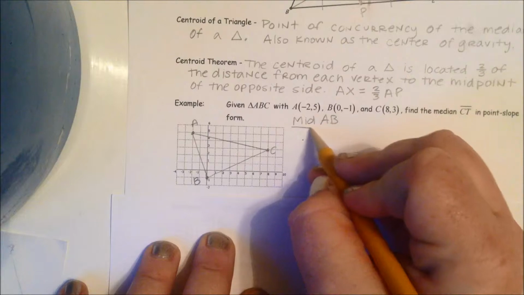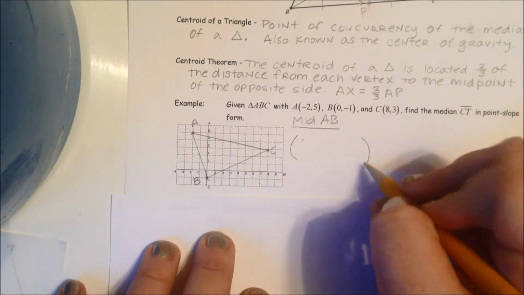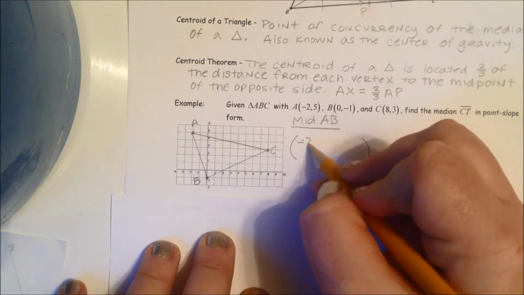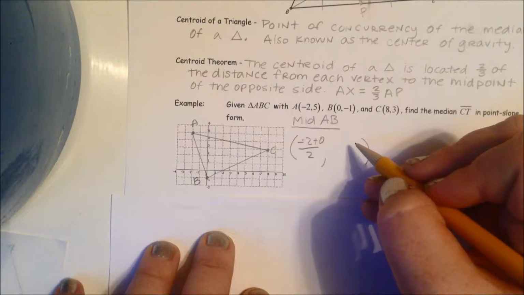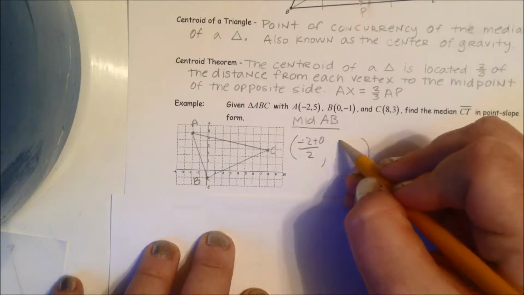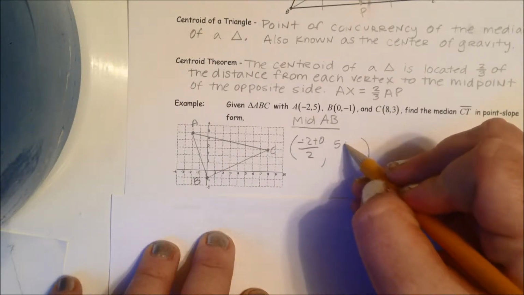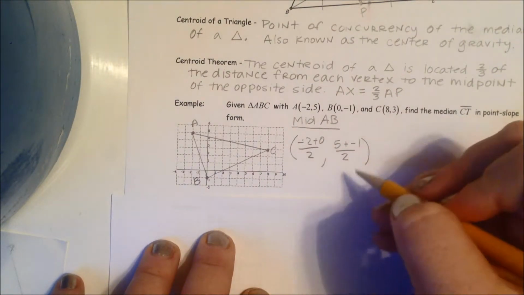So the midpoint of AB would be taking the midpoint formula. So x1 plus x2 divided by 2, and then y1 plus y2 and dividing that by 2.